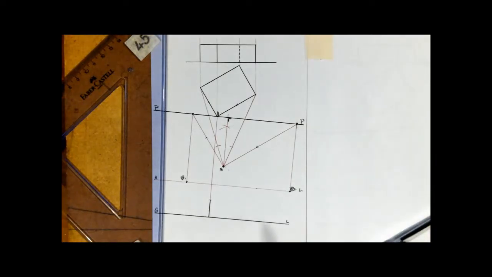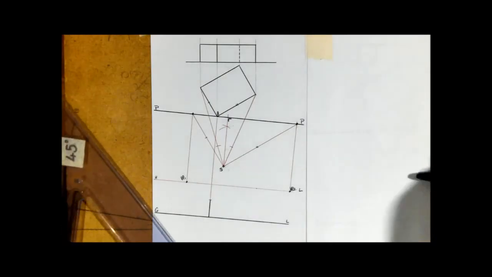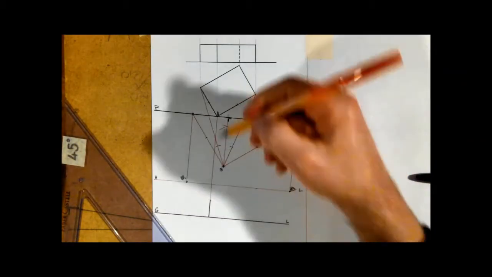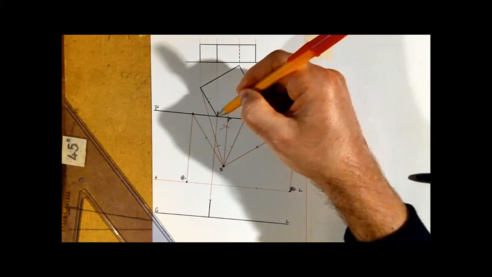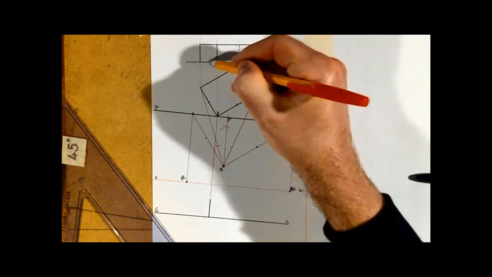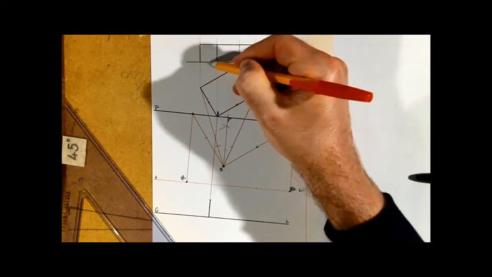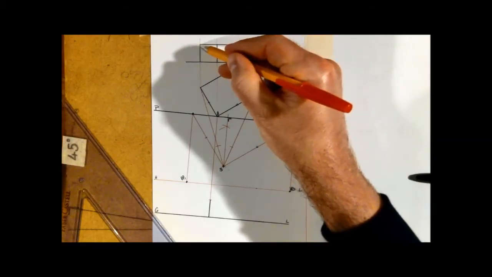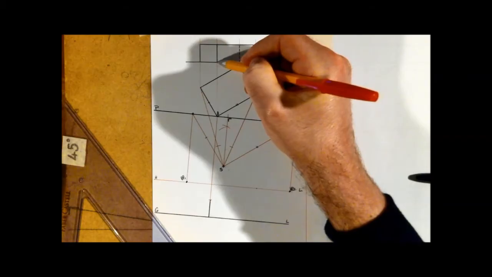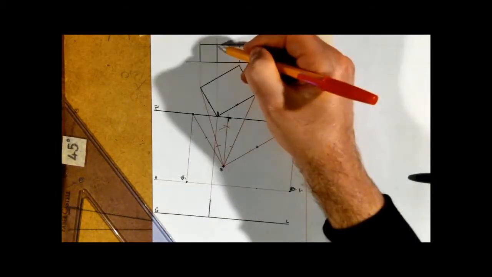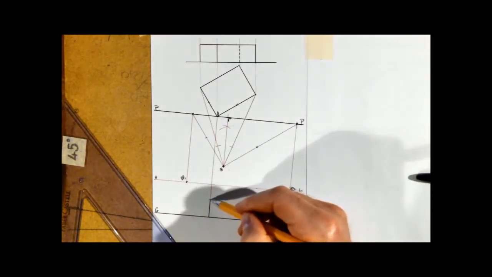Okay, now the rest of this is quite straightforward. We want to find this face here. As we see it in plan view, we see it as a line, but we can see clearly up here in elevation, it's a face of a box, going from this edge over to this edge down here. We already have 2 points: the bottom point, which is on the ground, and the top point up here.